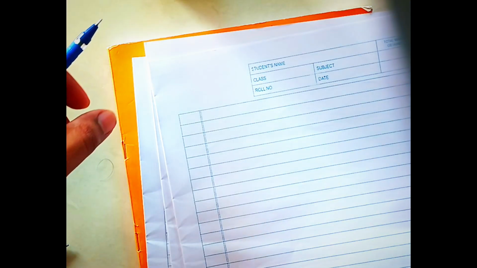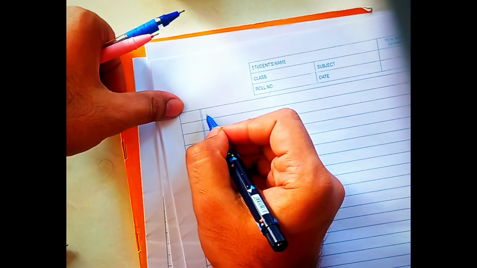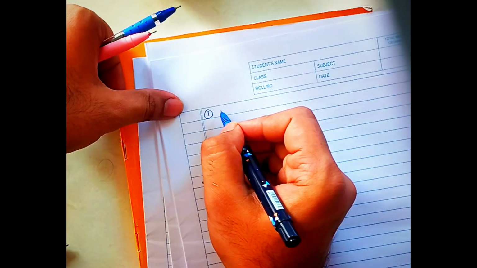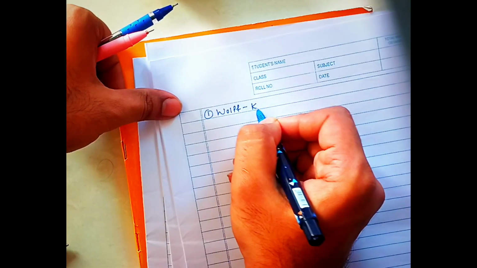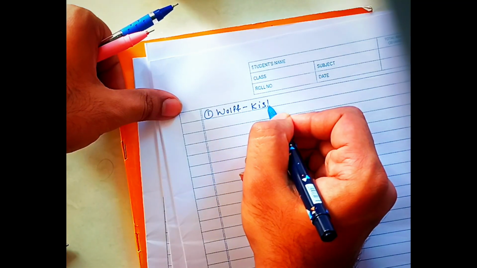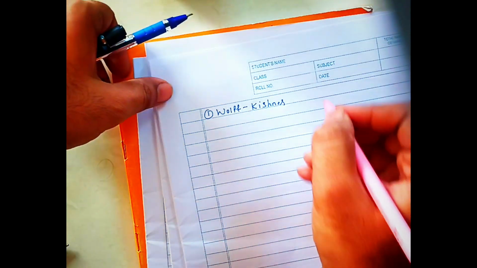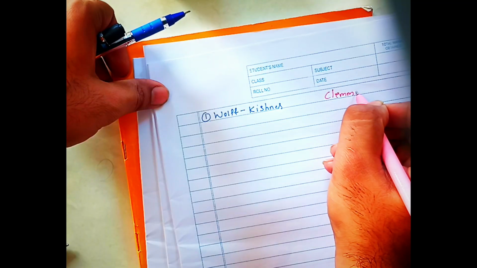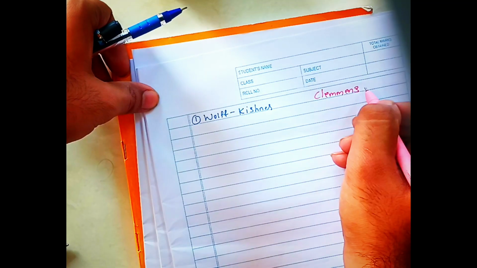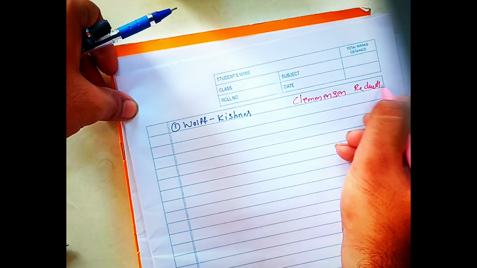Next will be Wolff-Kishner reduction. So we can get two reactions here. One will be Wolff-Kishner and another one will be Clemmensen reduction.